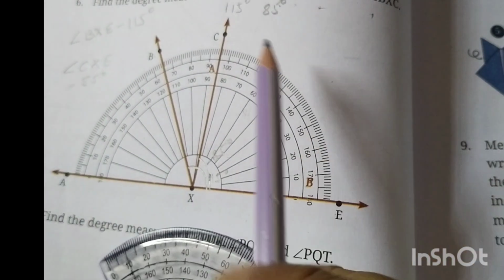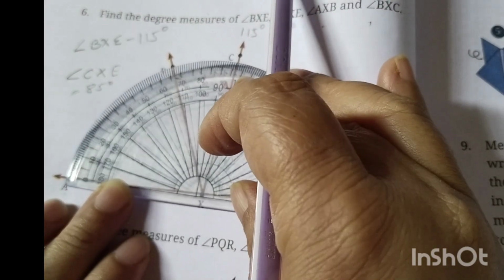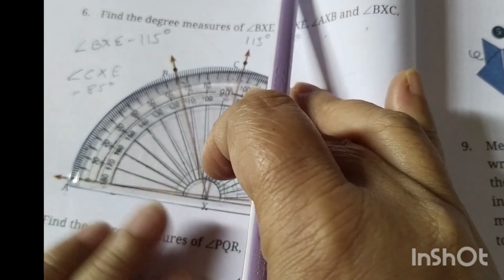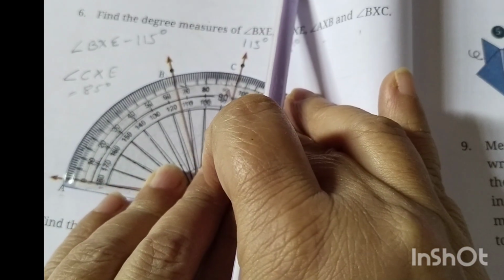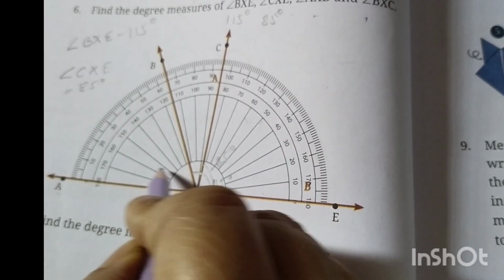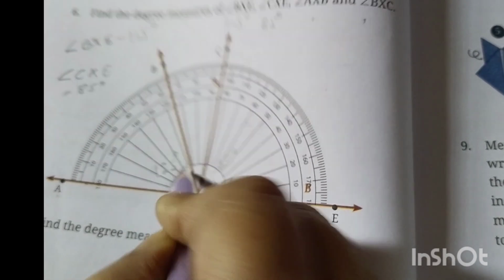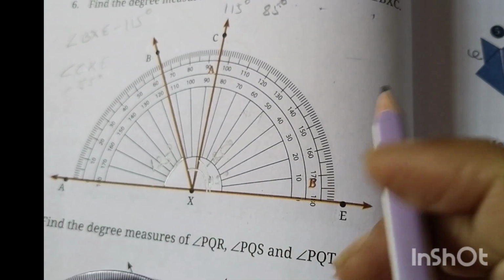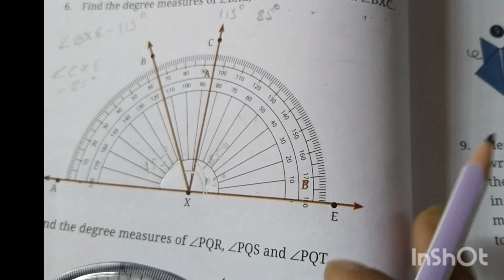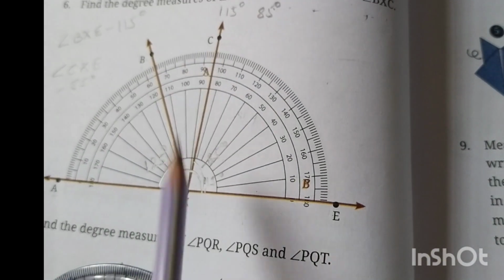Now next one is AXB. It is 125. It's 125 degrees. This angle is 125 degrees. Right? Then what about BXC?